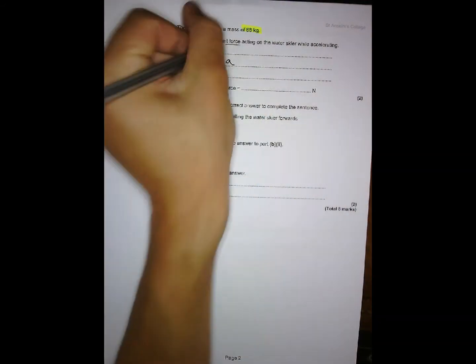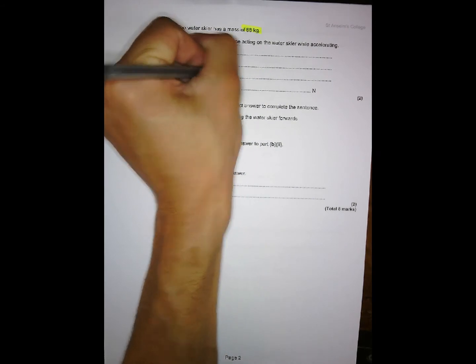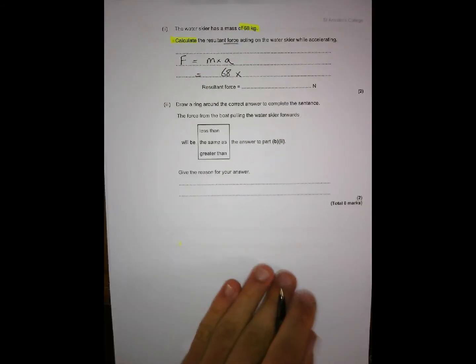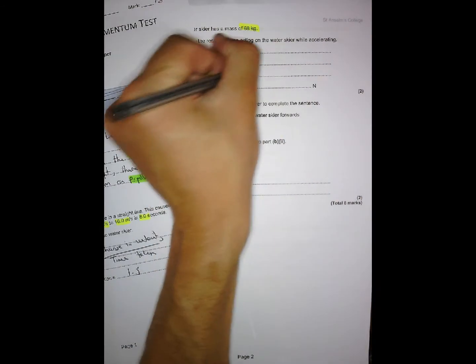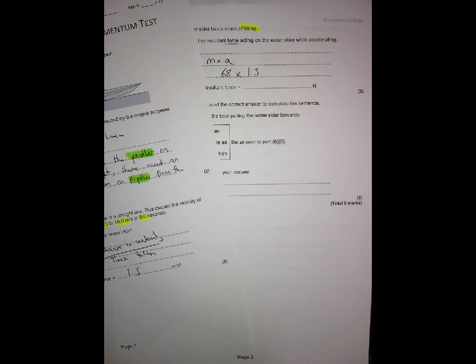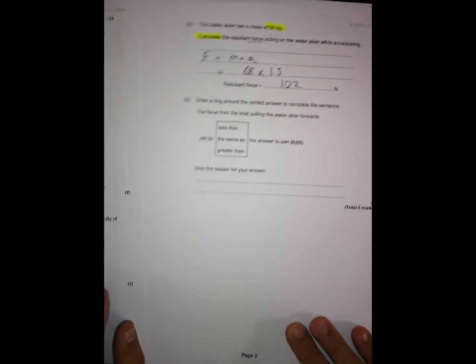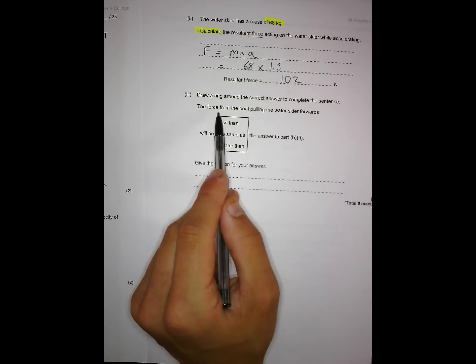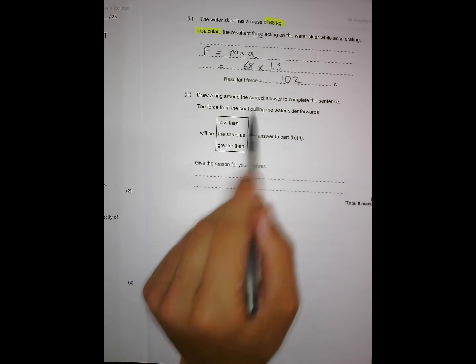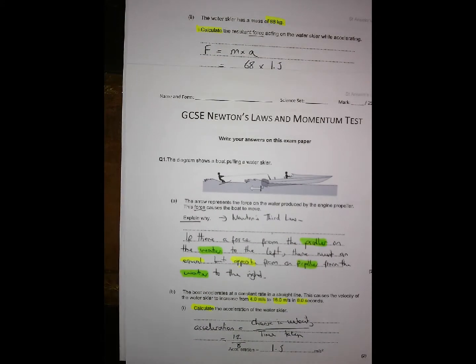So we've got the equation, plug our numbers in. We do 68 multiplied by, in this case, our acceleration, what we've calculated here, 1.5. Substitute that in, and that gives you 102 newtons. It then asks you to talk about the force pulling the water skier forward. And we've worked out the resultant force on the skier. So we're looking at the skier here.